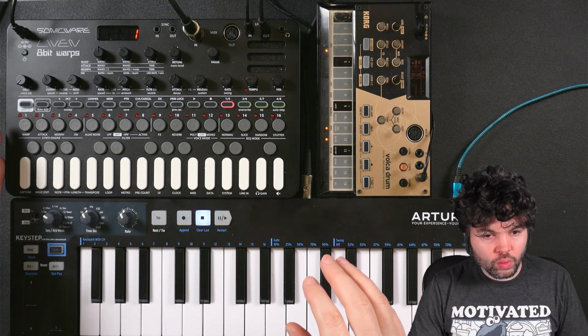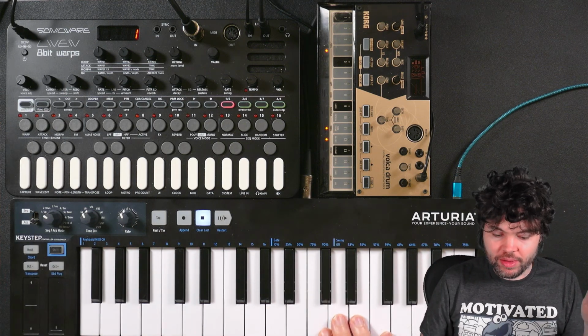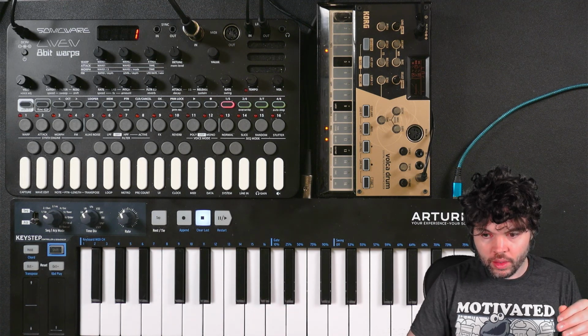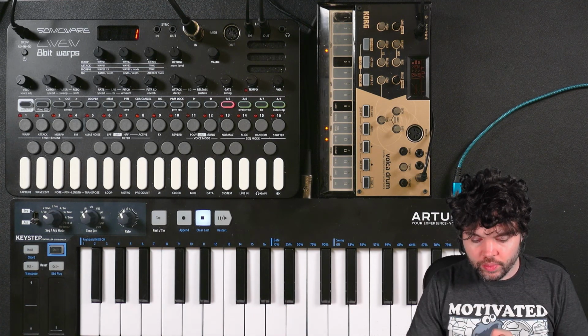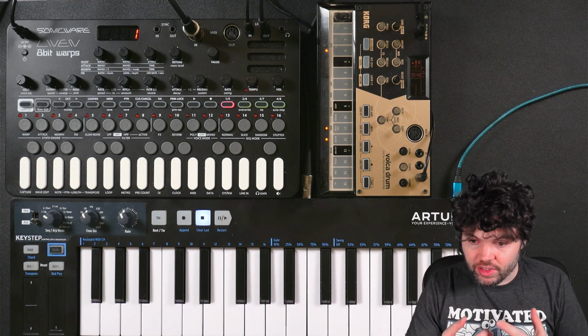So, scales. Specifically, let's start with the C major scale. So, think about the scale, think about the notes, think about the intervals.